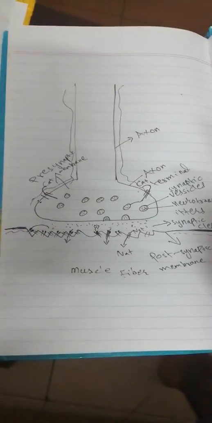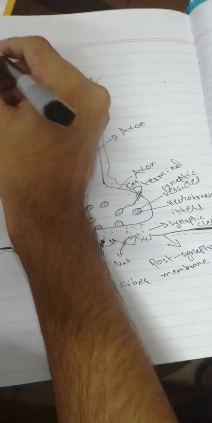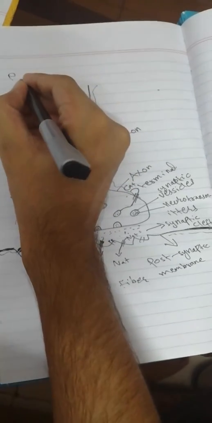Now, let's give it a quick review. First of all, this is the axon terminal, these are the synaptic vesicles, these are the neurotransmitters, this is the synaptic cleft.